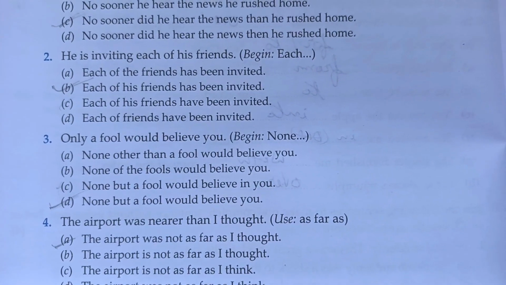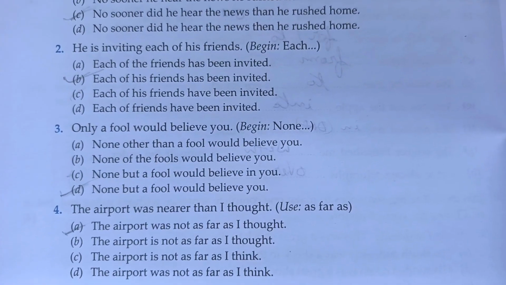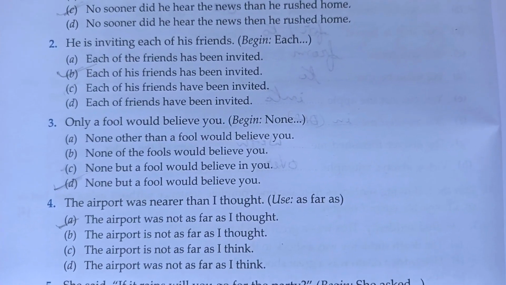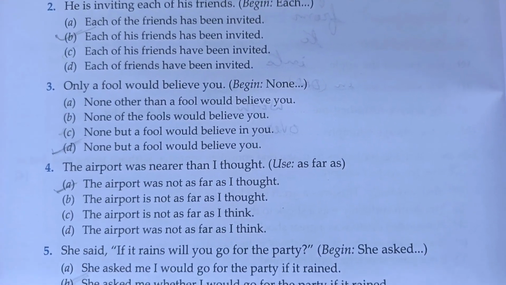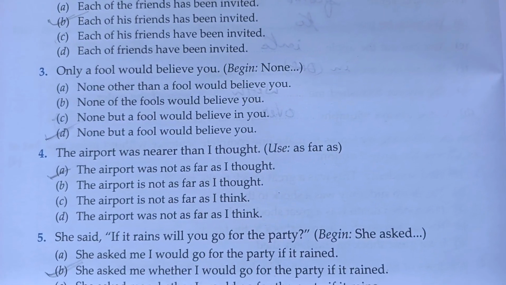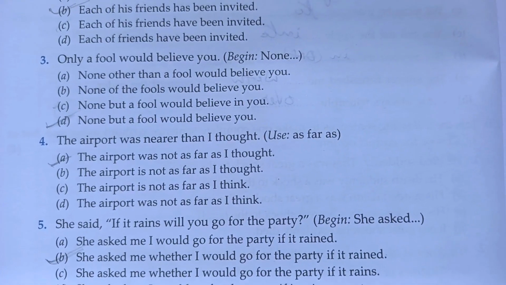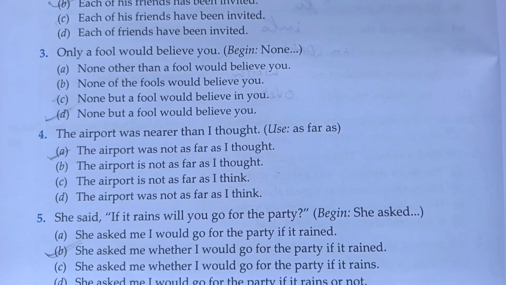Second one, he is inviting each of his friends. So here you have to use the sentence with each. So option B is correct. Each of his friends has been invited. Number 3, only a fool would believe you. So here option D is correct. None but a fool would believe you.